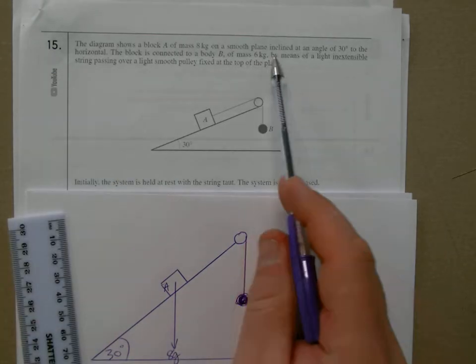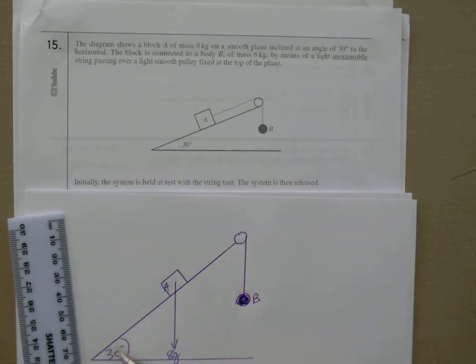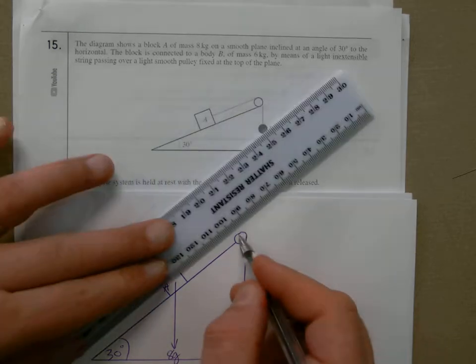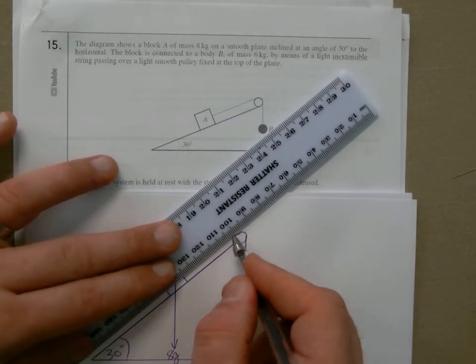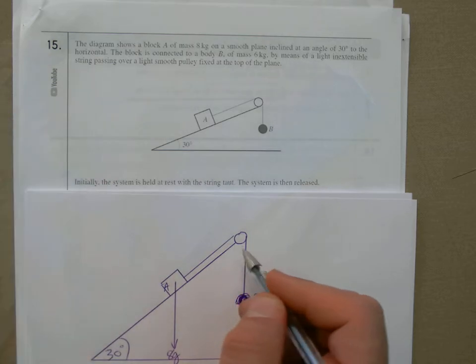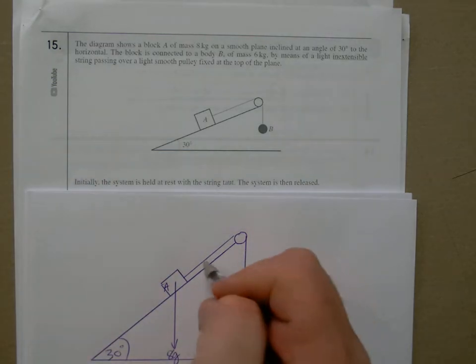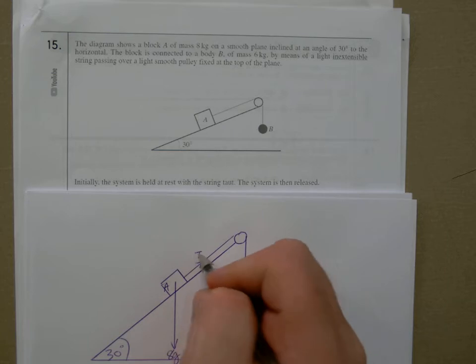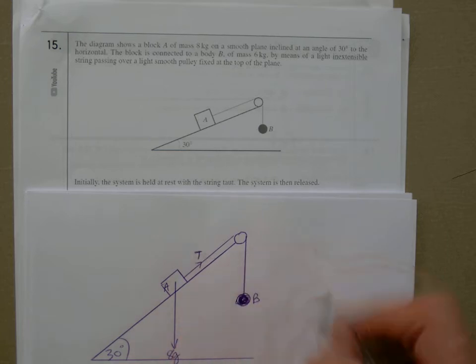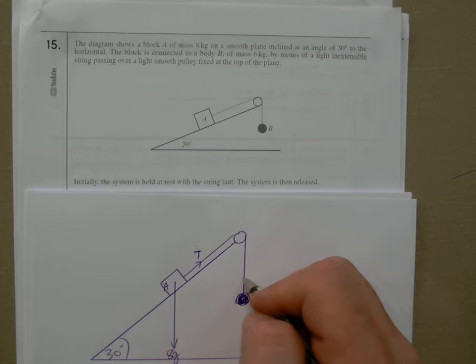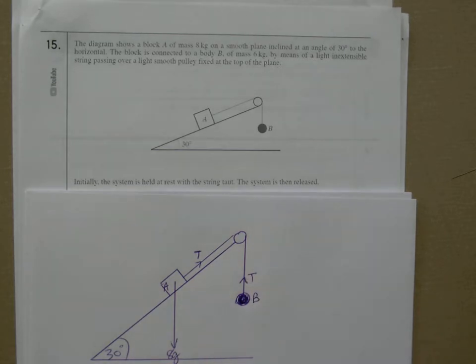On a smooth plane, inclined at an angle of 30 to the horizontal, the block is connected to a body B by means of a light inextensible string. So you've got this string here, passing over a smooth pulley. So there is tension in the string pulling up the object, and the tension is pulling up object B here as well.